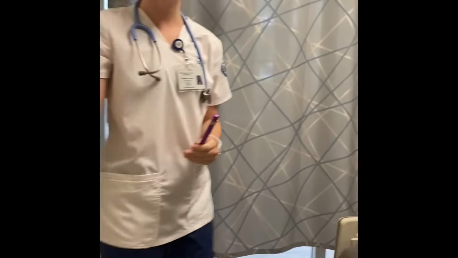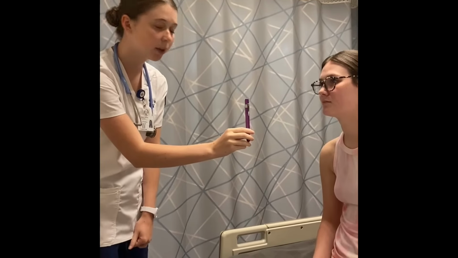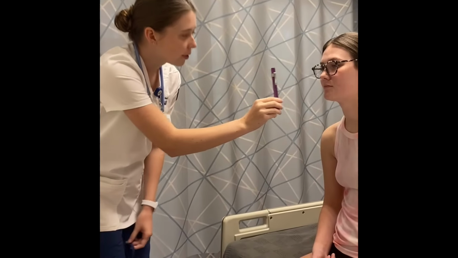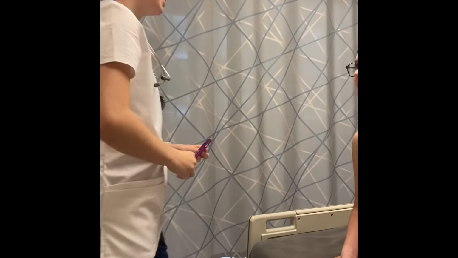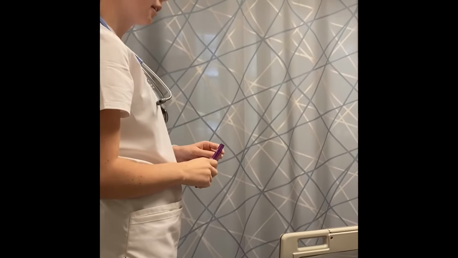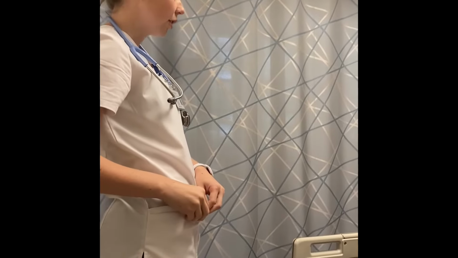Can you look at this wall right here? Mm-hmm. And I'm going to put your pen right here. When I tell you to look at the pen, I'm going to test for your accommodation, okay? So you can look at the pen. Okay, so accommodation present. So patient is PERLA. The pupils are equal, round, responsive to light, and accommodate. So now we're going to go do the Snellen eye chart, if that's okay.